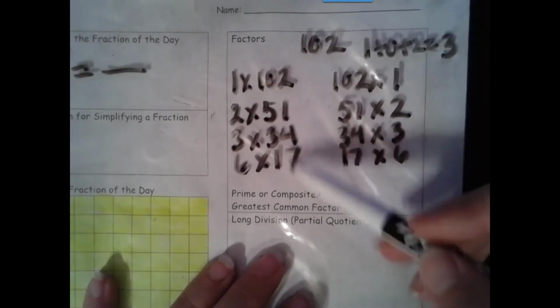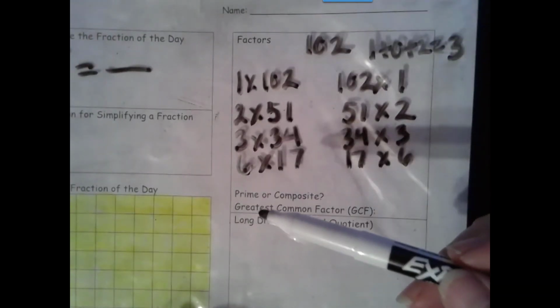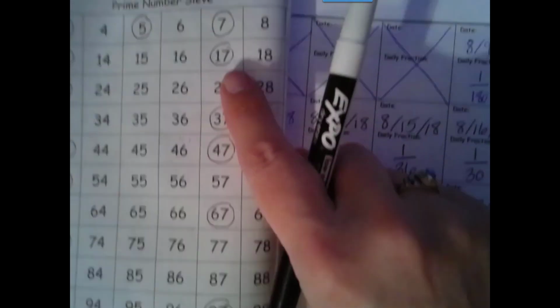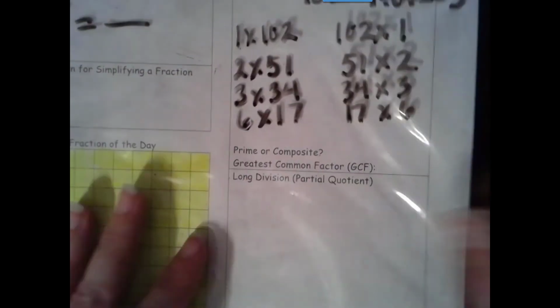I think 17 may be prime. When we've gone in order and our second factor is prime, we're done. So let's check to see. And yes, 17 is prime. So that means we've found all our factors, because 17 can't break down into any other factors.